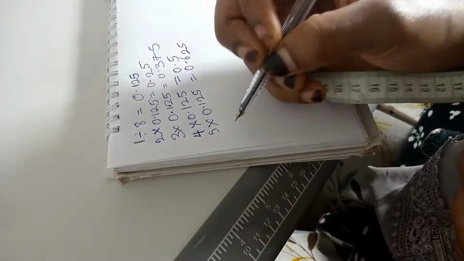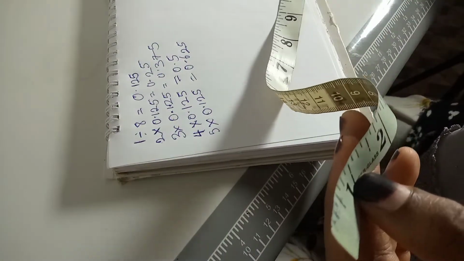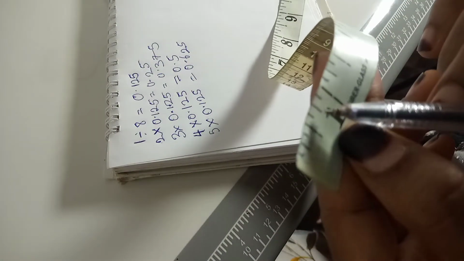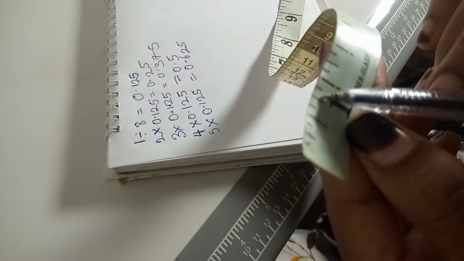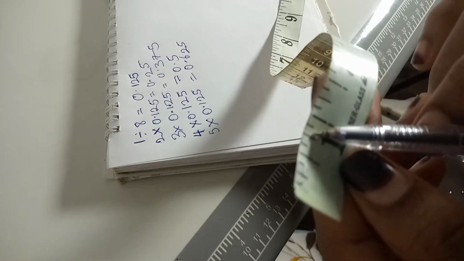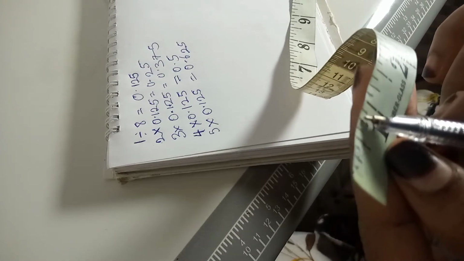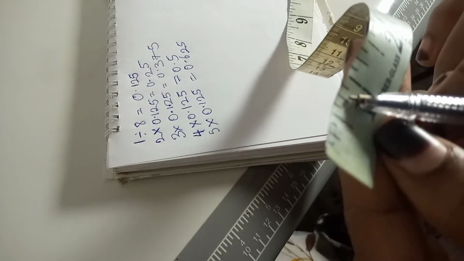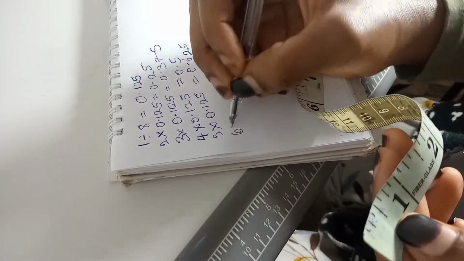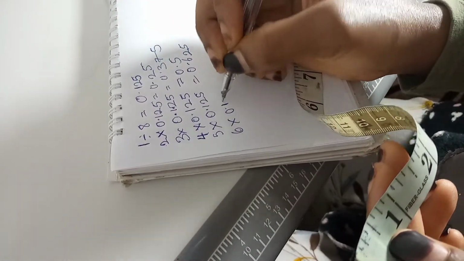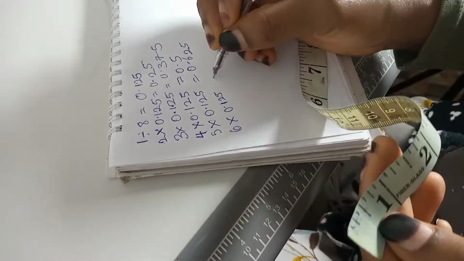0.625. So our column 6 is this, guys. Can you see? So our column 6 is here. So we say 6 times 0.125, which will give us 0.75.